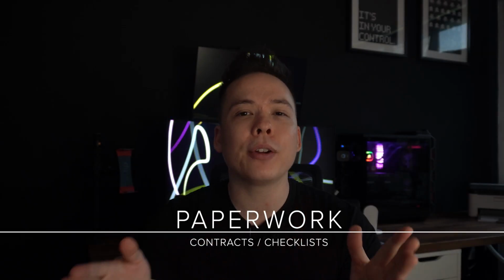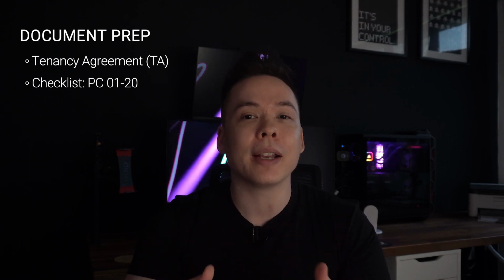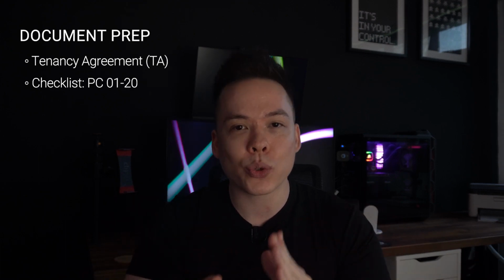Once your listing has been finalized and is live, you can prepare your documents. So once you found that tenant, then you'll have them ready to go. Here are the documents that we'll need to look for: the tenancy agreement and the checklist for lease of residential property for compliance with Immigration Act and Women's Charter, otherwise known as PC01-20.